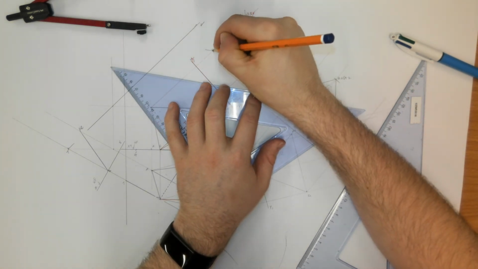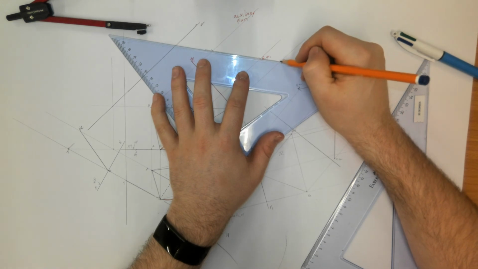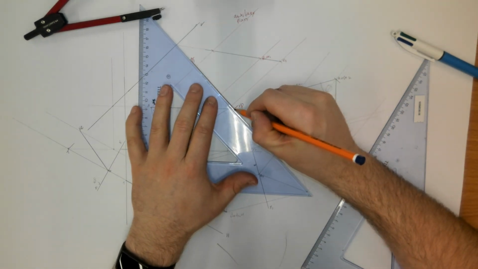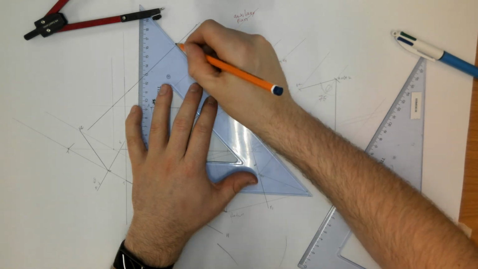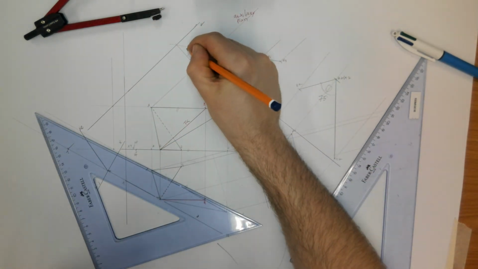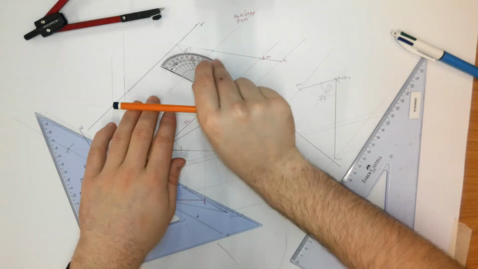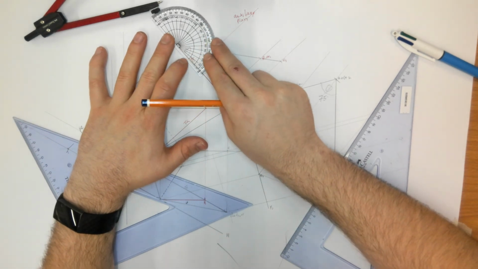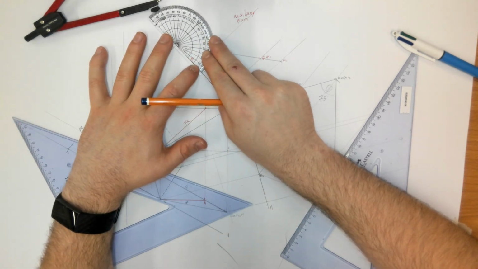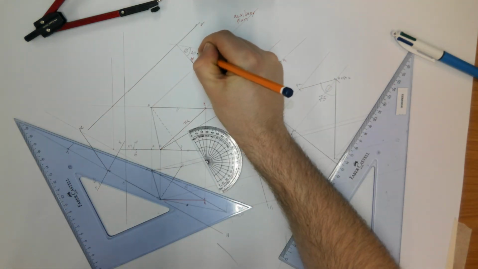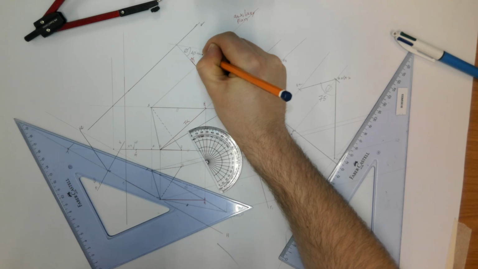Oh, sorry, I went a little longer to there, and I can just extend that on and extend this on here, and this is the true angle of the surface to the vertical plane, the true inclination, which is 40 degrees, we'll say. True inclination to the vertical plane.